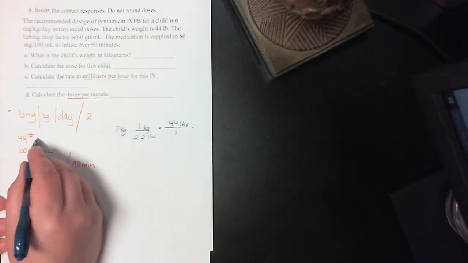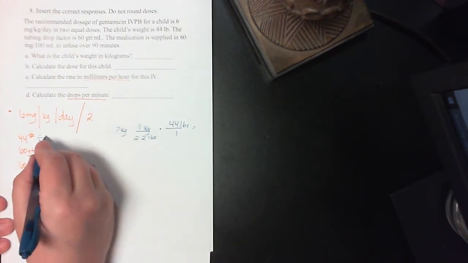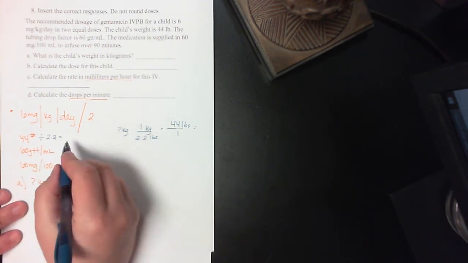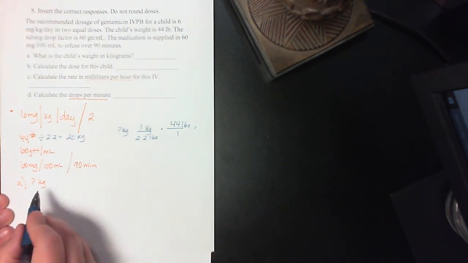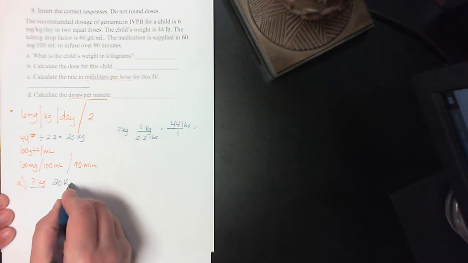What I always do, without doing this step, is just divide my weight in pounds by 2.2. And 44 divided by 2.2 gives us 20 kilograms. So our first answer, how many kilograms, is 20.